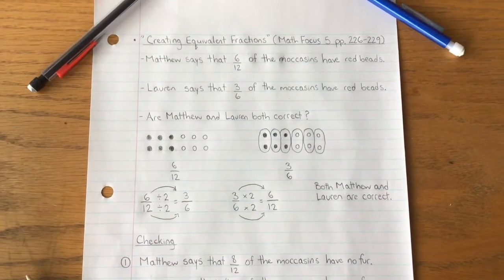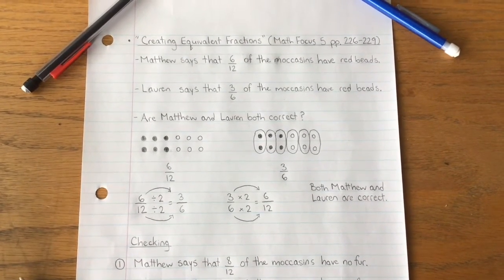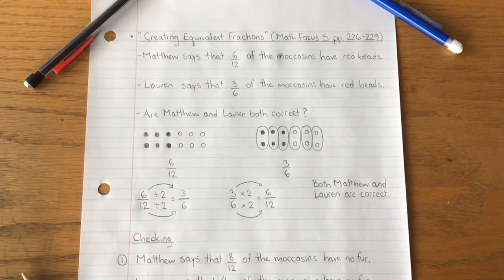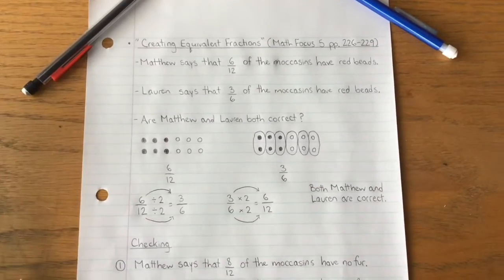Okay, so now we're on to our fourth lesson in our fractions unit, and this is called Creating Equivalent Fractions. It's based off of Math Focus 5, pages 226 to 229.